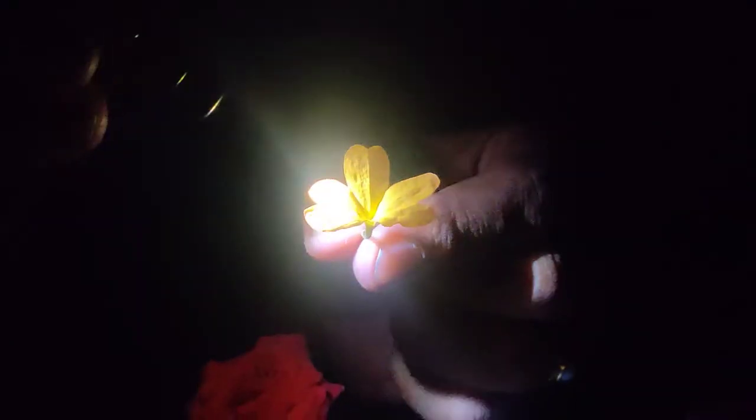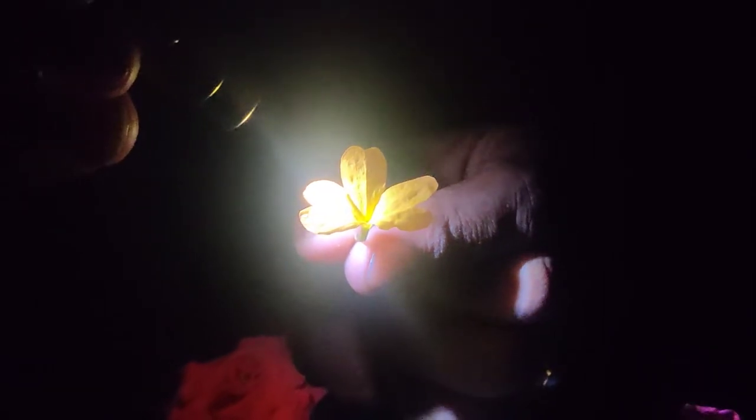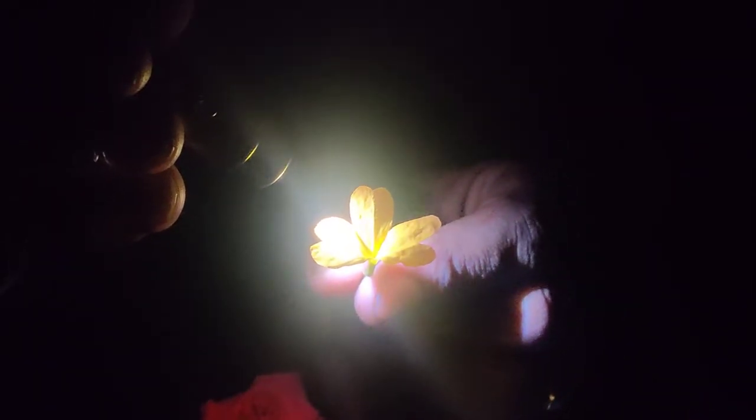This is the next flower, called the Firecracker Flower in English, Cassandra infundibuliformis, and in Tamil it is called Kanagamaram. Now we are going to see it in ultraviolet rays. Okay, are you ready? By this way we can see that.